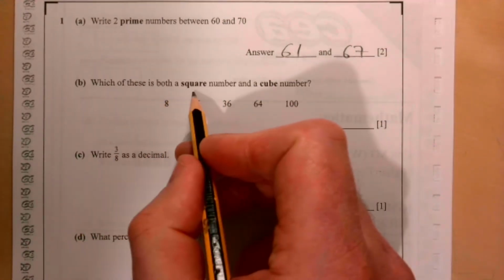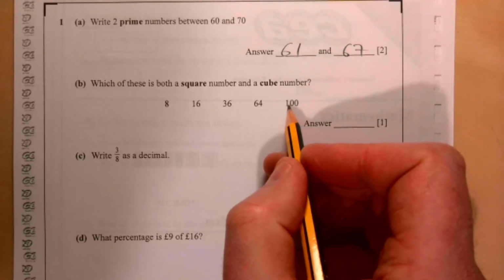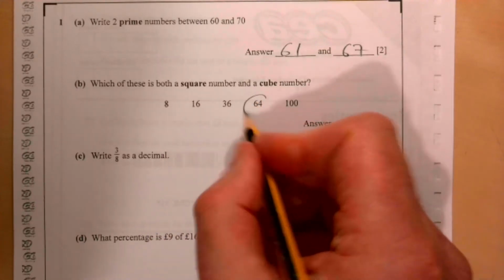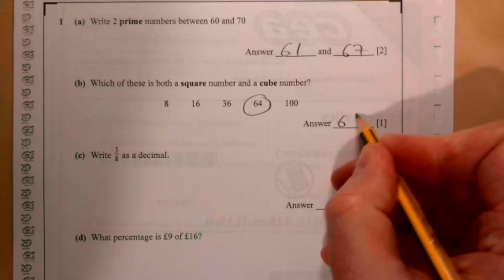Which of these is both a square number and a cube number? 100 is just square. That's a cube number, and so it's going to be 64 because it's 4 cubed. It's also 8 squared. So the answer then is 64.